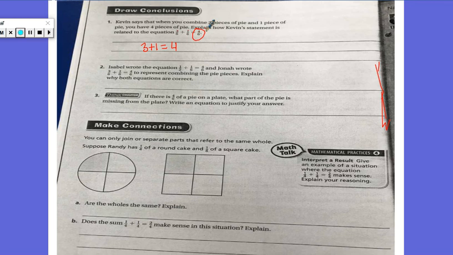Number 2, Isabel wrote the equation 1/2 plus 1/6 equals 4/6, and Jonah wrote 3/6 plus 1/6 equals 4/6 to represent combining the pie pieces. Explain why both equations are correct. Well, remember when I told you 3/6 and 1/2 were the same? You always have to look for those relations in the fractions. Can 3 go into 6?